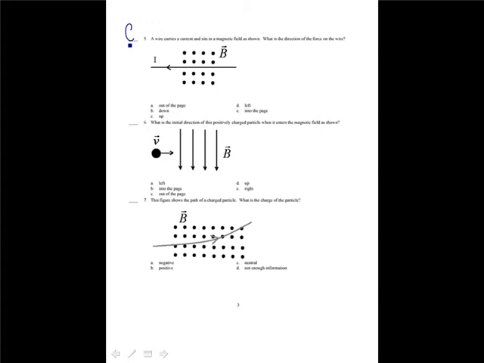What is the initial direction of this positively charged particle when it enters the magnetic field as shown? That is, what is the direction of the force? Velocity is to the right, magnetic field is down, right-hand rule gives you a force that's into the page. So the particle initially goes into the page when it enters the magnetic field.